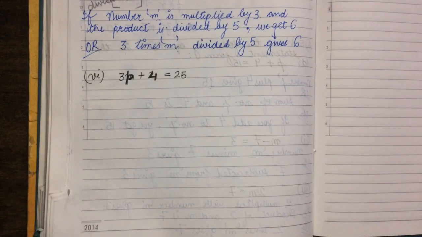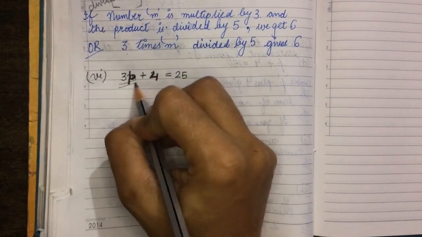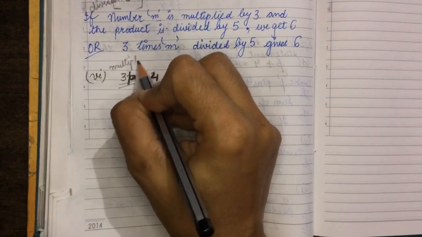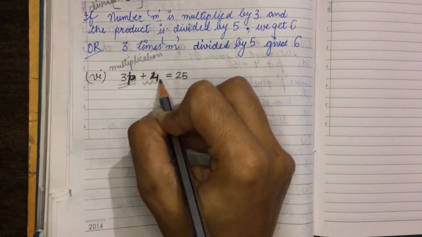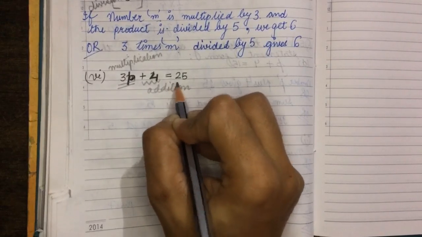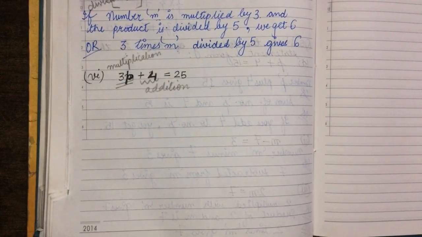Sixth part, 3p plus 4 equals to 25. Now before you write down your answer, identify the operations that you can see. What I can see is, I can see multiplication here. 3 and p, they are multiplied, and then this is addition. So now I have to describe this. I have to explain this in English. So how can I write? I can write in detail or I can write in short. So whichever way suits you, just go ahead. Remember, in multiplication and addition, the order can be changed, but you cannot do so in subtraction or division.